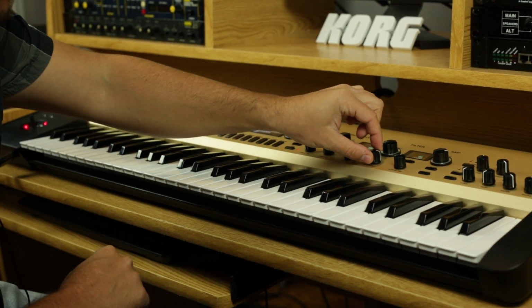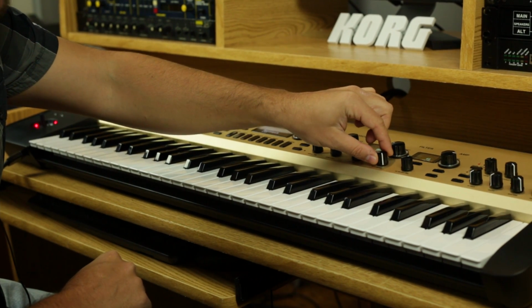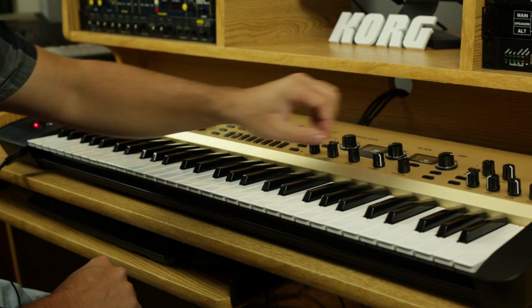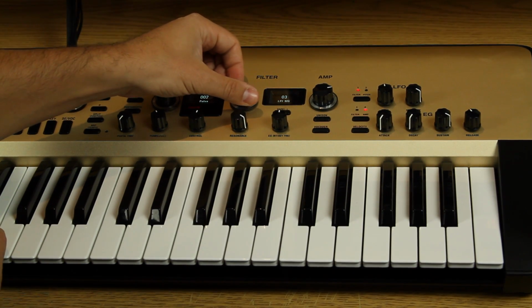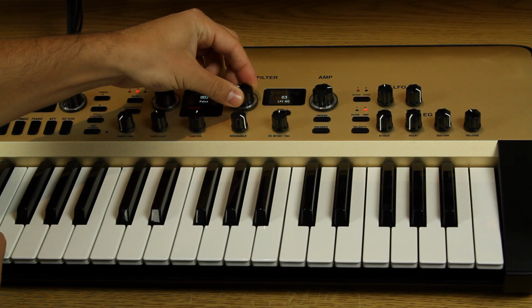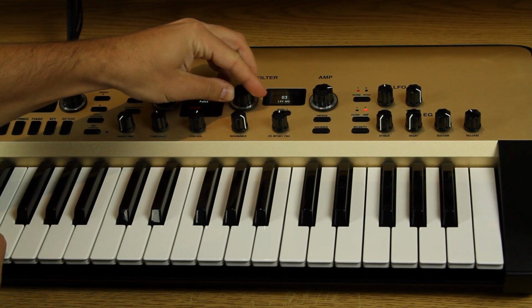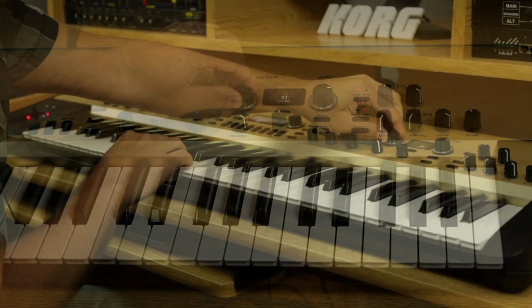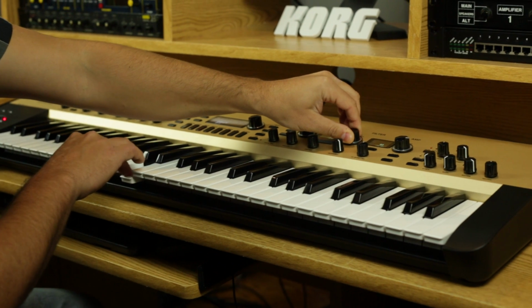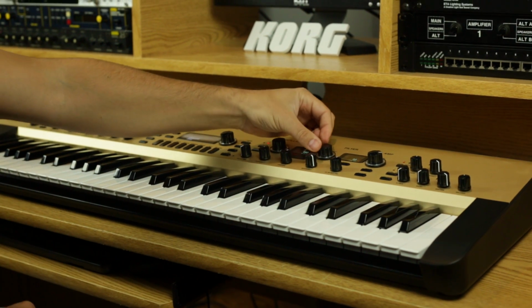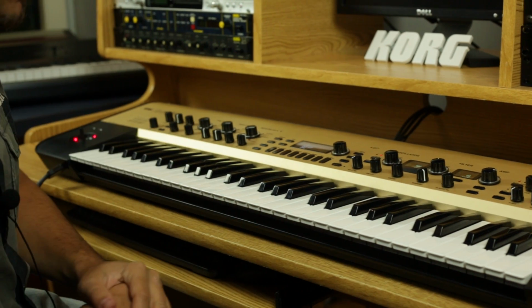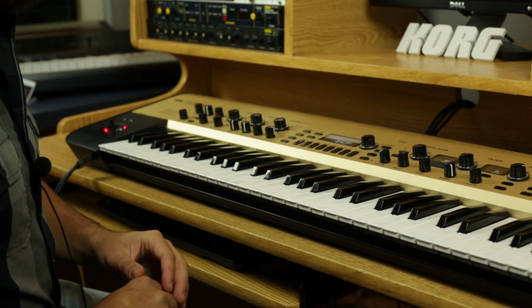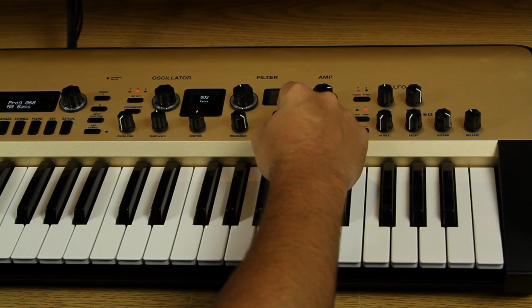Now, one of the neat things about that filter is that if you crank up the resonance near to the top, it starts to self-oscillate. And we've replicated that here in KingKORG. And you can hear even as I sweep the cutoff slowly, there's no zippering effect, there's no stepping, it's very, very smooth. The next filter I want to show you is called the P5.